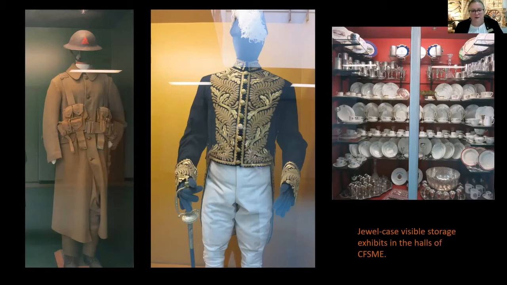A lot of times, especially when you're walking down the halls of a mess in a regiment, you'll see the colors of the regiment being used as backgrounds. That can be very effective. But again, if what you're exhibiting blends into it or is overpowered by it, you're not really serving your exhibit well.